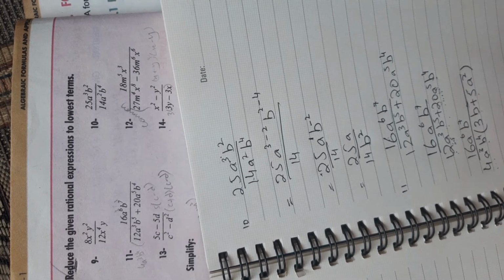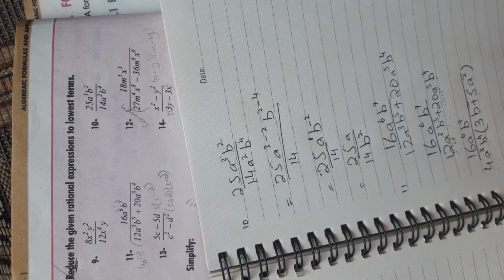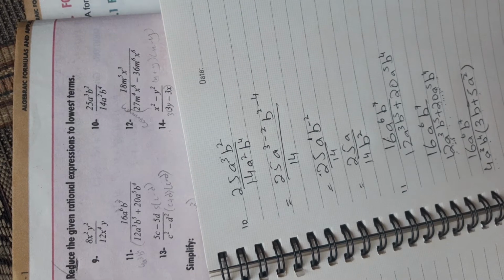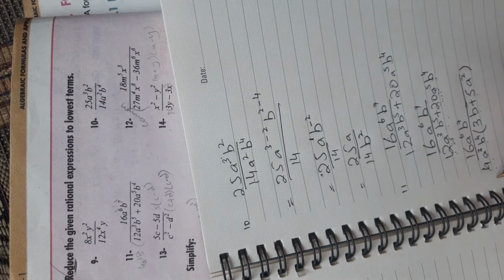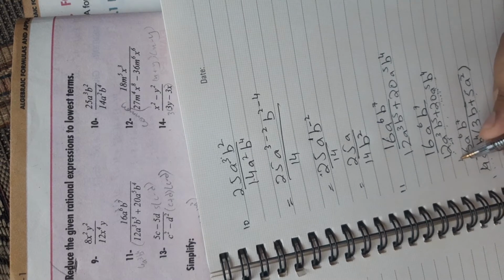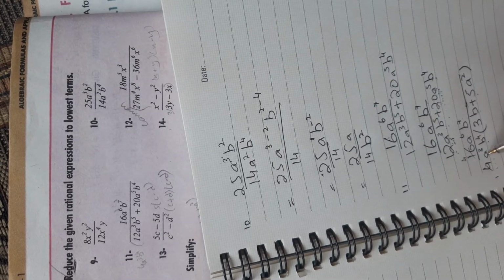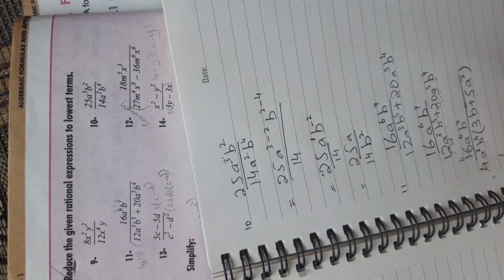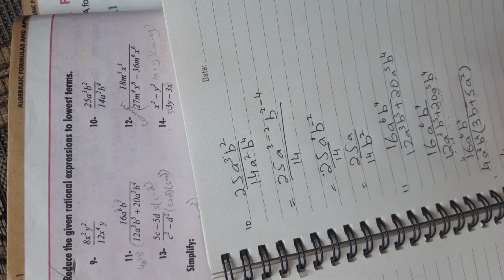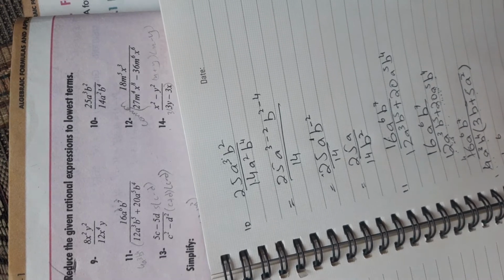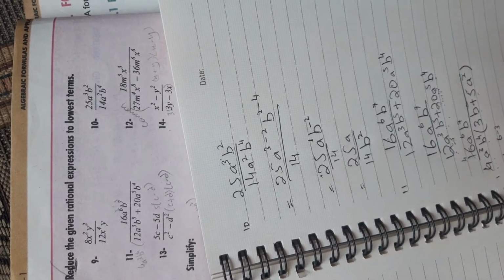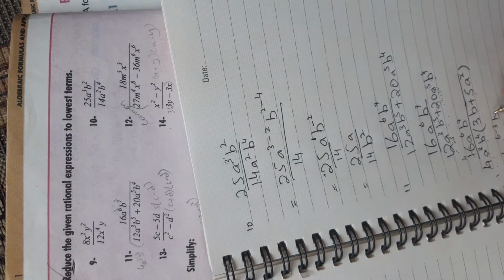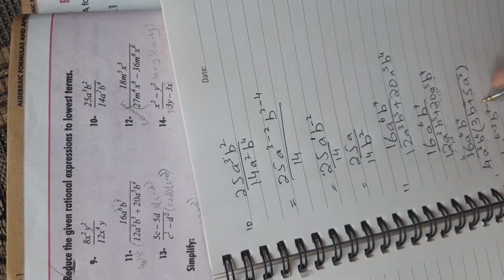Next step, what we are going to do: 16 and 4 easily cancel, same table. 4 1 is 4, 4 4 is 16. And then a^3 and a^6, how do we solve it? a^6 minus 3, and b^7 minus 4.